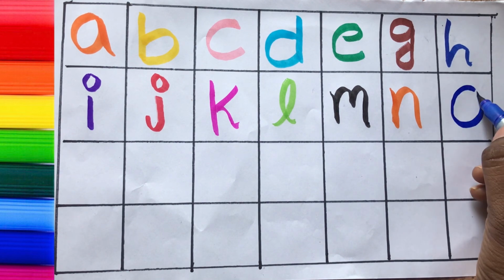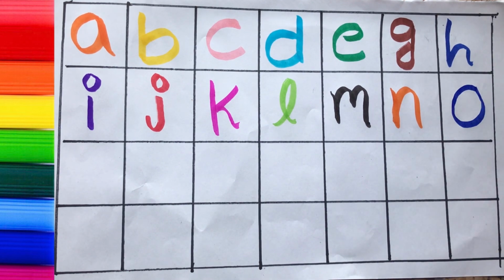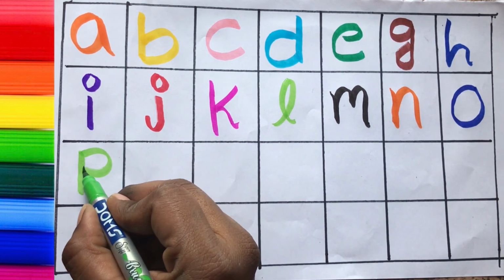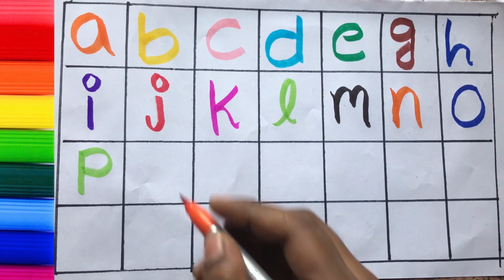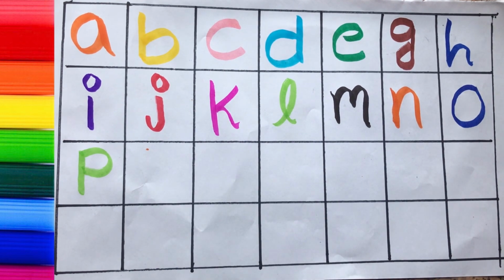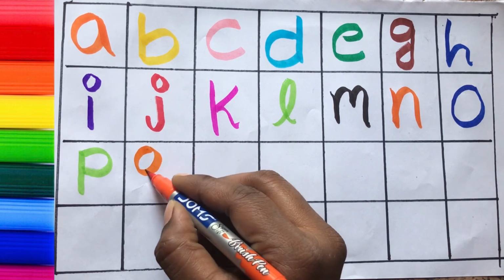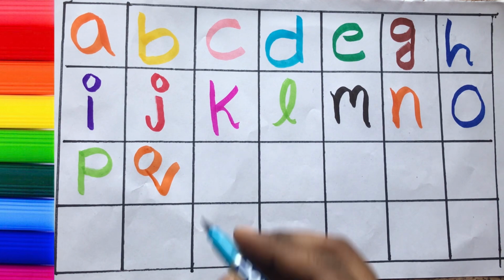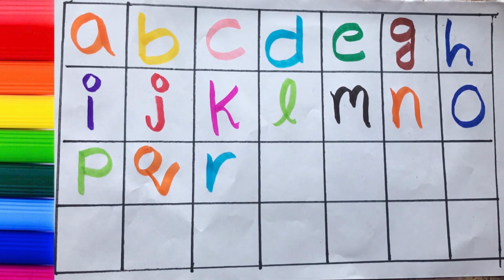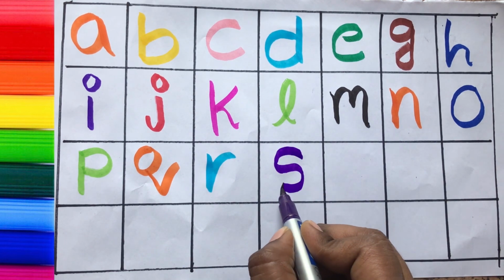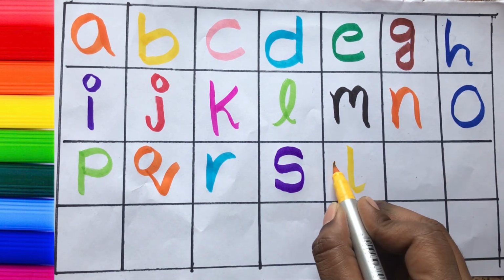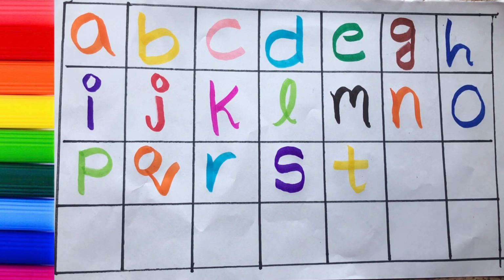O for orange. P for parrot. Q for queen. R for rose. S for sunflower. T for table.